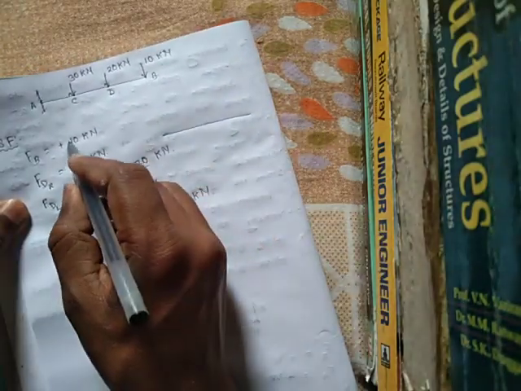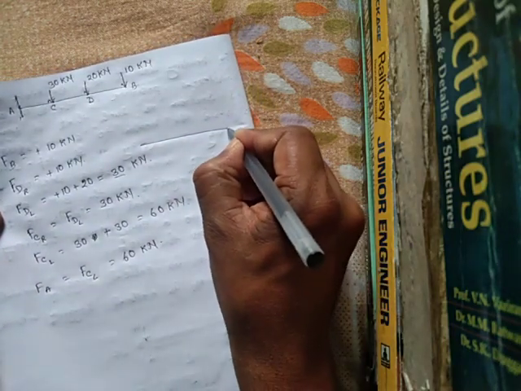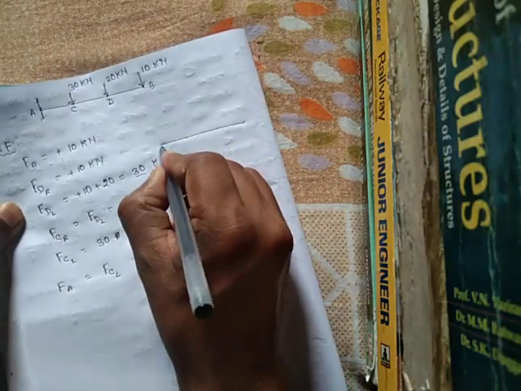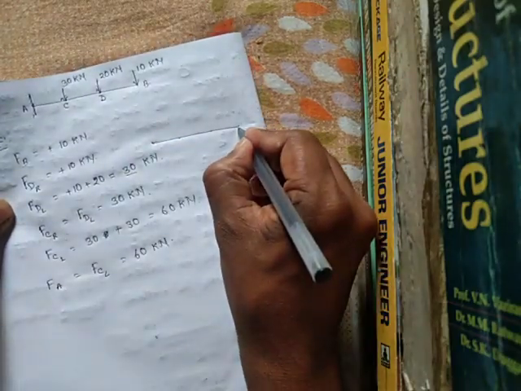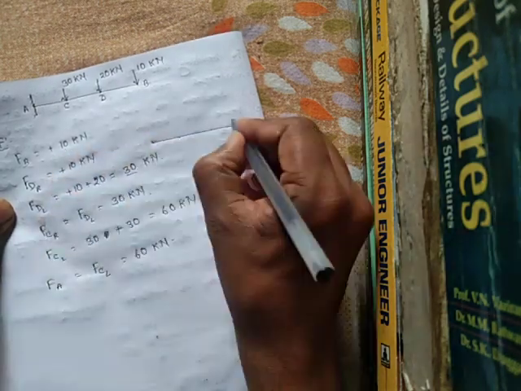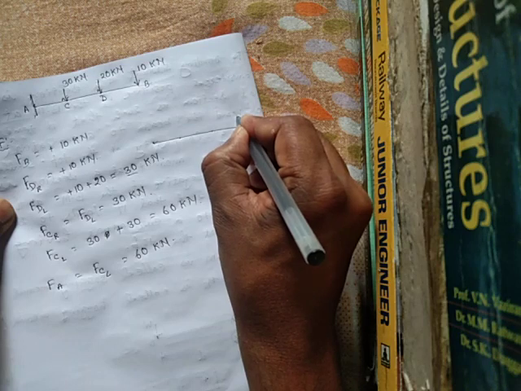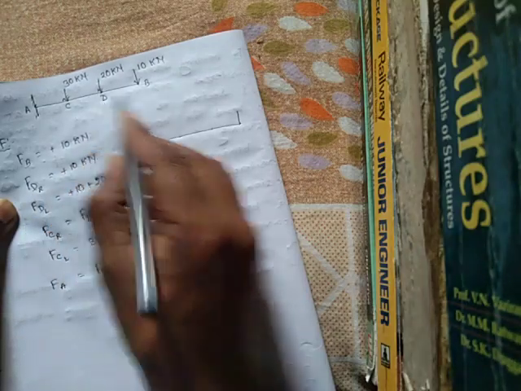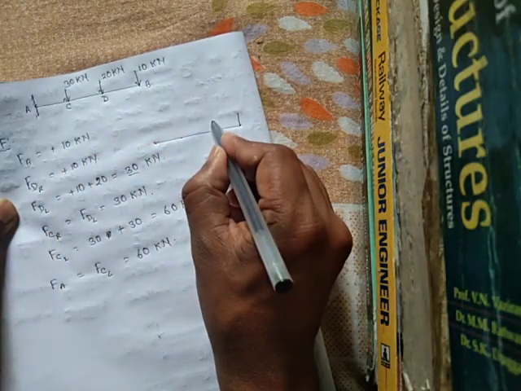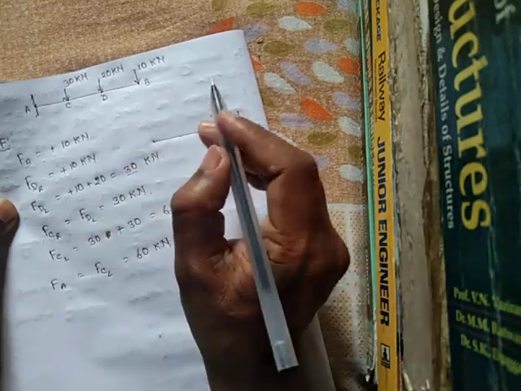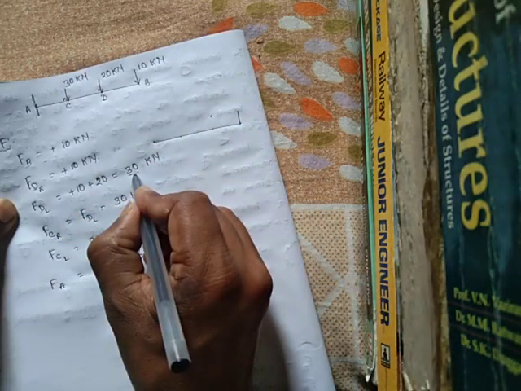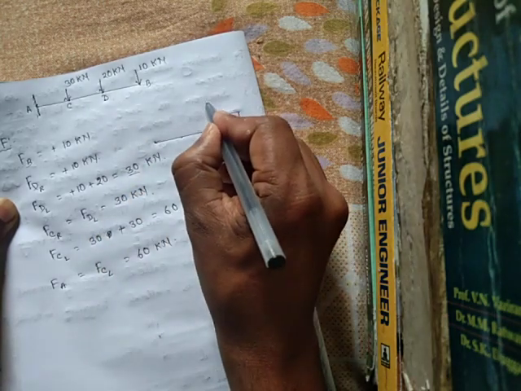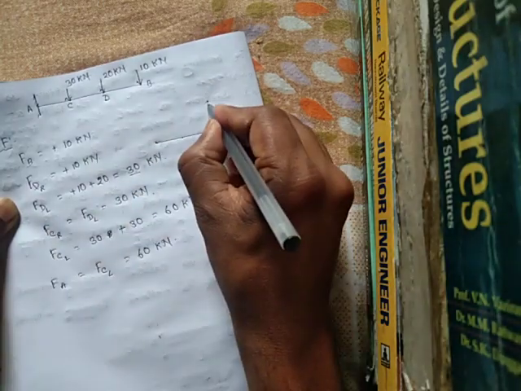The shear force at point B is equal to 10 kilonewton. This is point B, this is point D, this is point C, and this is point A. The shear force at point B is positive 10 kilonewton, say this is the 10 kilonewton. Now the shear force at point D, just right side, is also 10 kilonewton. This is the 10 kilonewton just to the right, and just to the left is what? Just to the left is 30 kilonewton. Here this 30 kilonewton also.